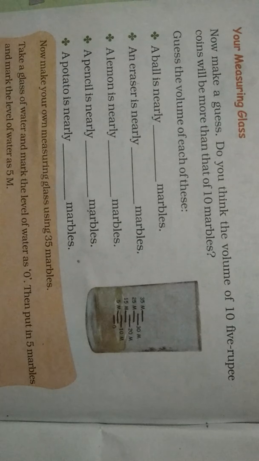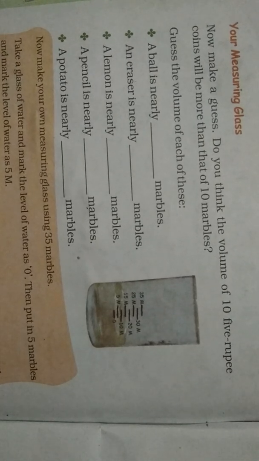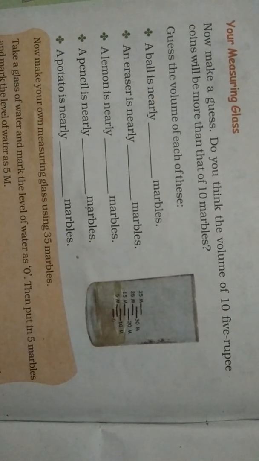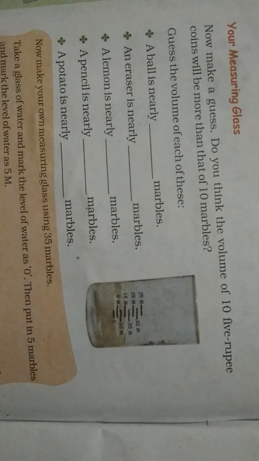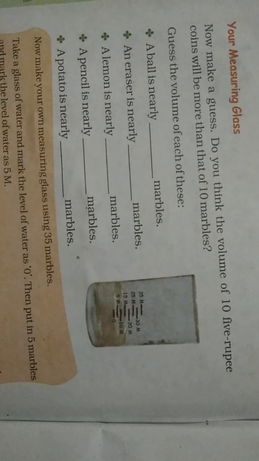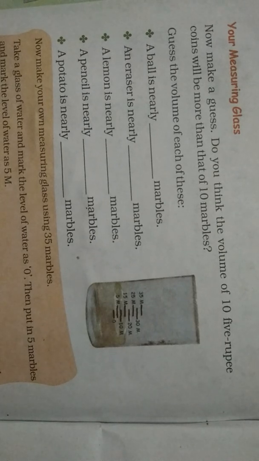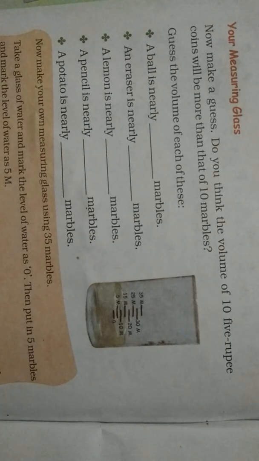Now children, your measuring glass, you make a guess. Do you think the volume of 10 rupee coins will be more than that of 10 marbles? Now children, if you look at the size, 5 rupee coins are bigger in size.